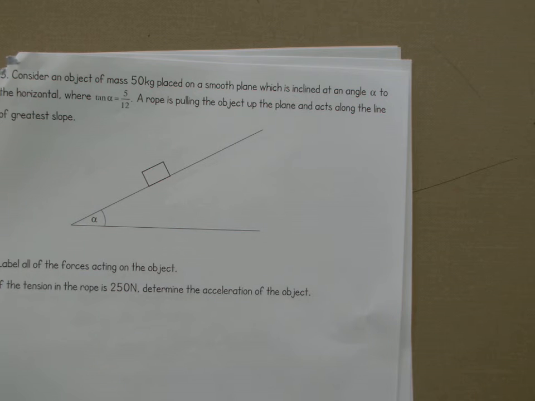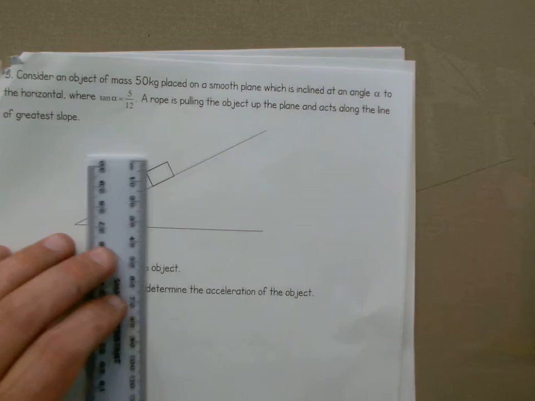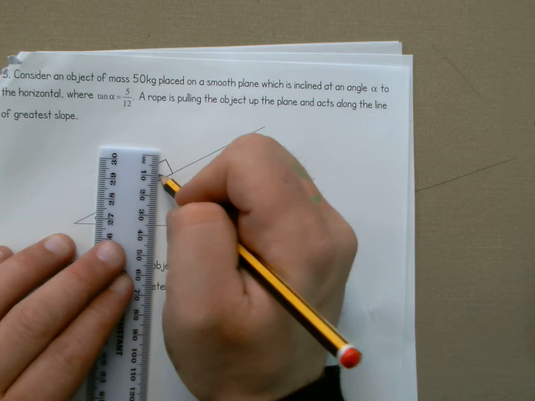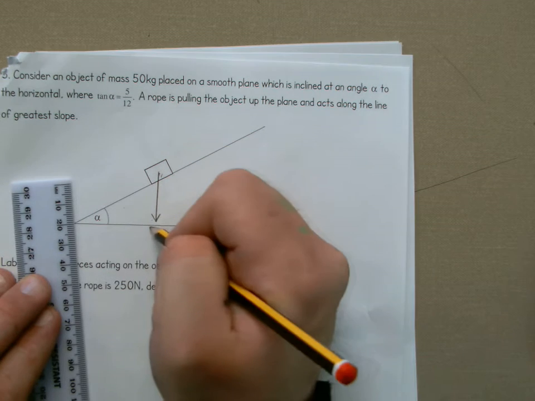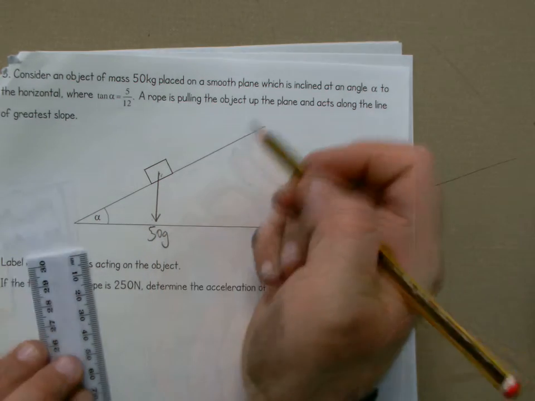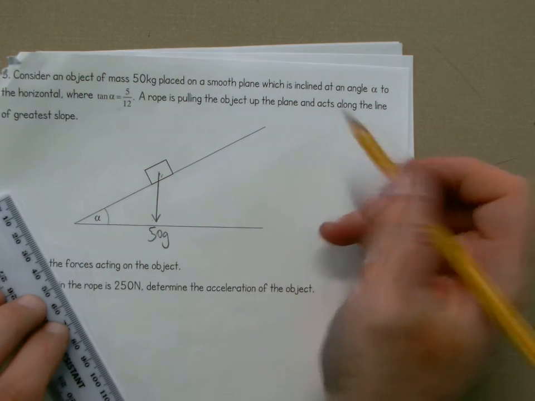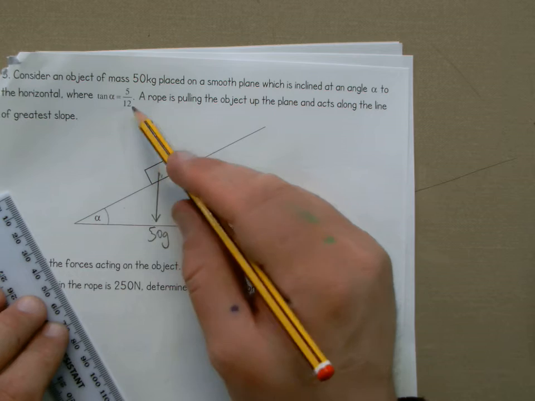Consider an object of mass 50 kilograms. So now we can draw the weight in, acting vertically downwards, of course. So 50g, placed on a smooth plane which is inclined at an angle alpha to the horizontal. Now it says tan alpha is 5/12.